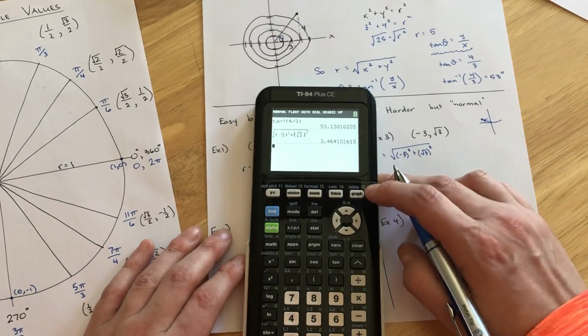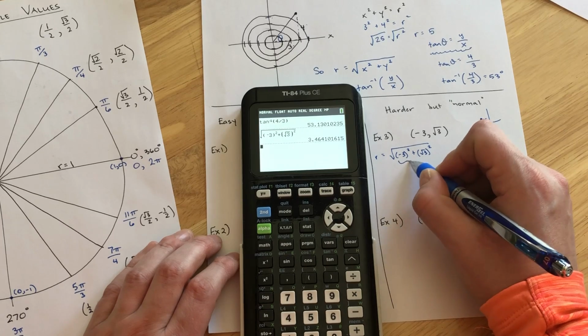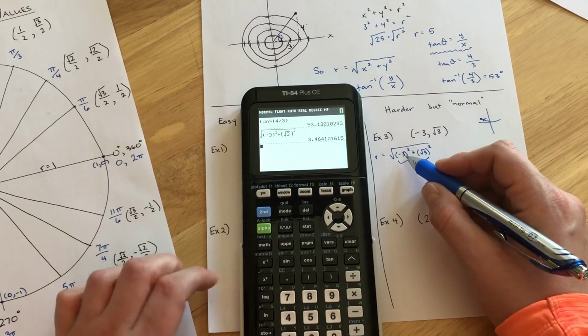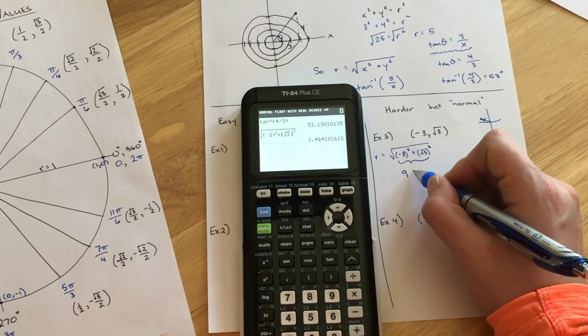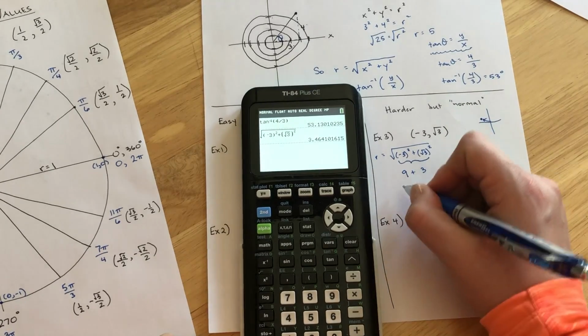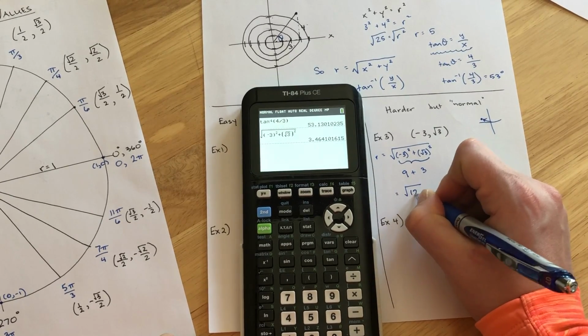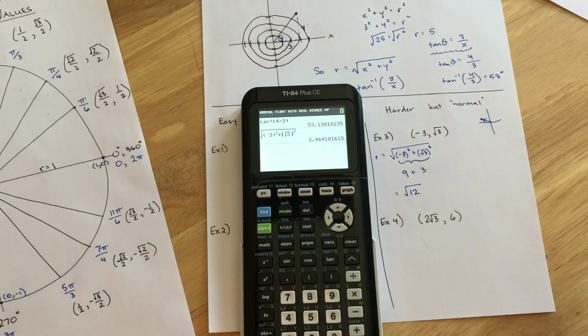Well, Delta Math doesn't want that. Delta Math wants the interior simplified. So -3 squared, that's a +9. Square root of 3 squared is just 3. So what we're looking at under the square root is a 12. So this radius is the square root of 12. So we're just going to leave it just like that. We don't have to simplify it into simplest radical form at all.